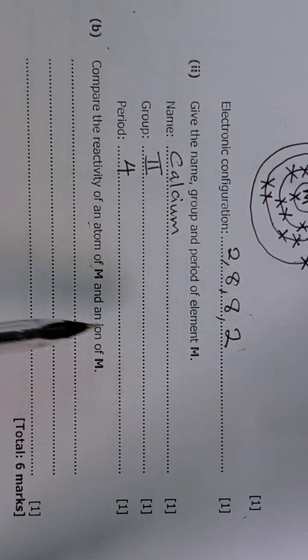So now what is the difference between atom M, which is this one, and an ion, in other words, when it loses 2 electrons in its outermost shell? So the difference is very simple. An atom is very reactive when it is unstable. Then an ion becomes less active when it becomes stable. Remember, why do atoms form a bond? They form a bond for them to be stable. Once they form a bond, they become stable and they become less reactive.